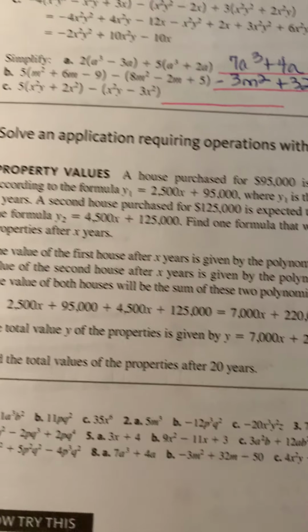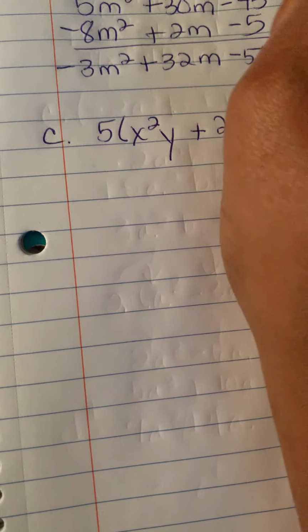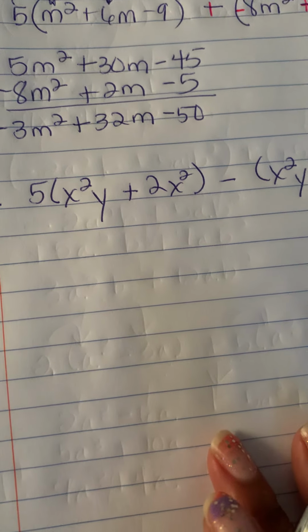Okay, and one more. I love to give you examples because I love for you to understand it and not be confused in any type of way. Okay, make sure I wrote that correctly.